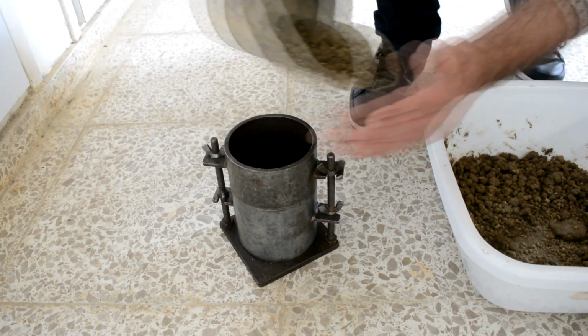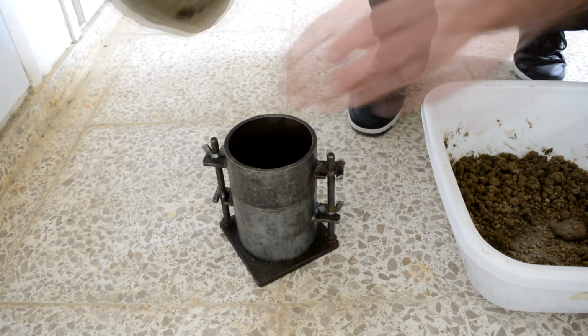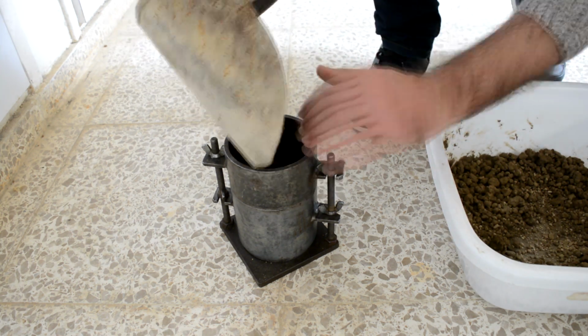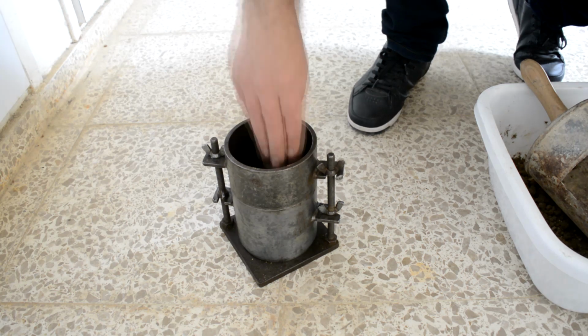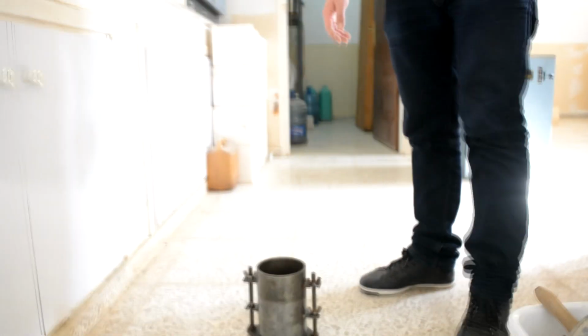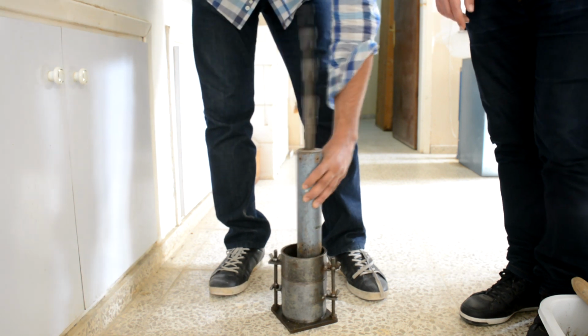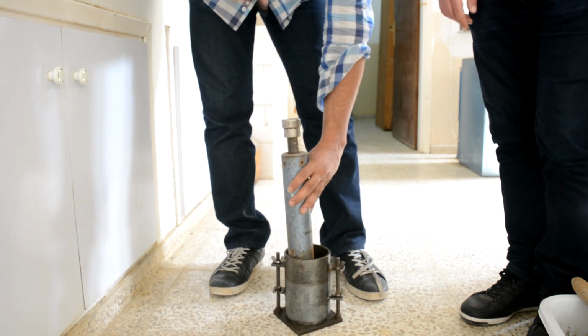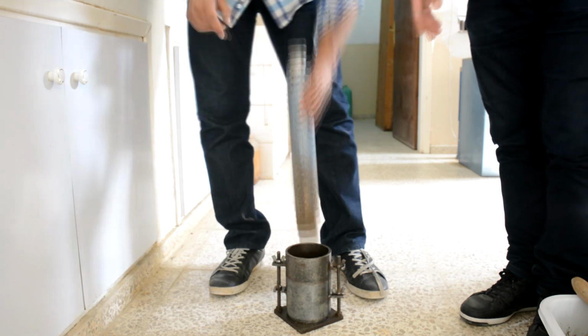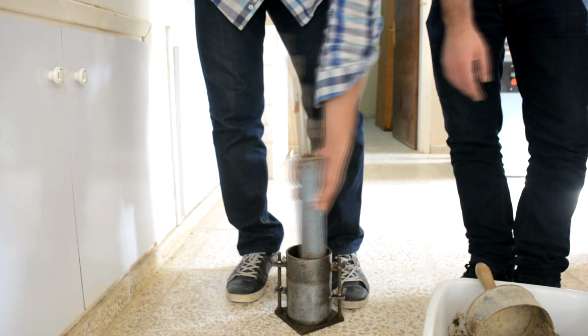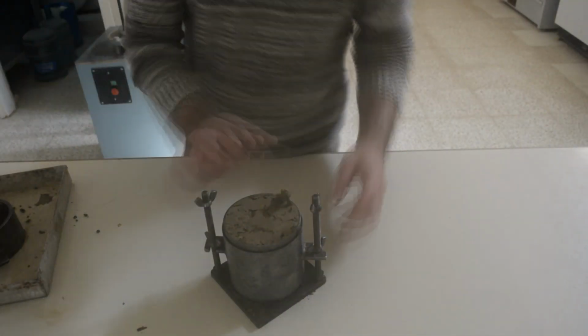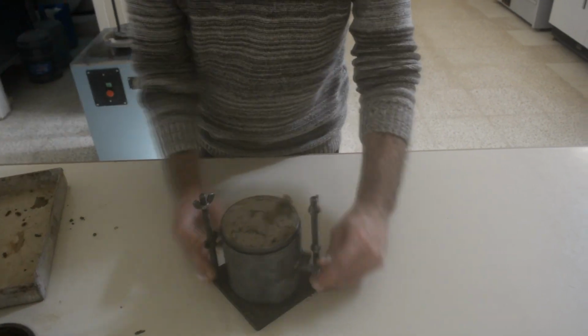The soil should be mixed with a defined amount of water in a uniform manner and left for curing for 24 hours before performing this test. After pouring each layer of soil, perform a 25 ram on the soil surface in a uniform manner. Remove the mold's cap and remove the excess soil using the straight edge.